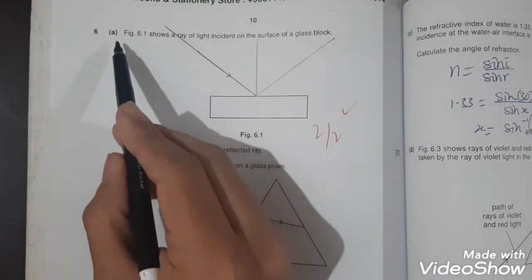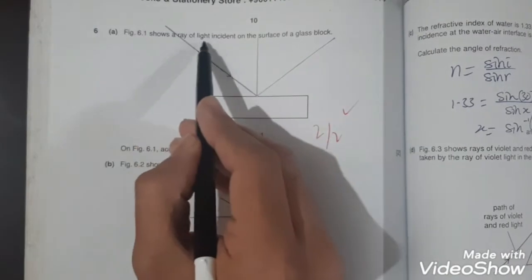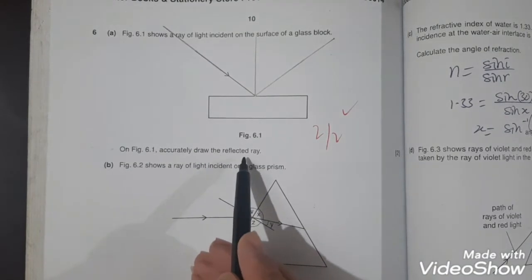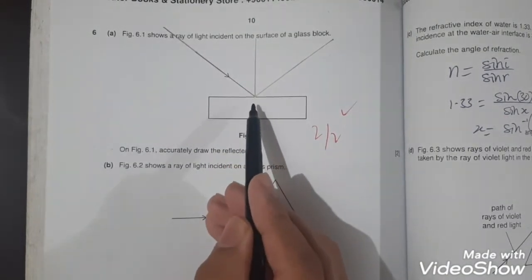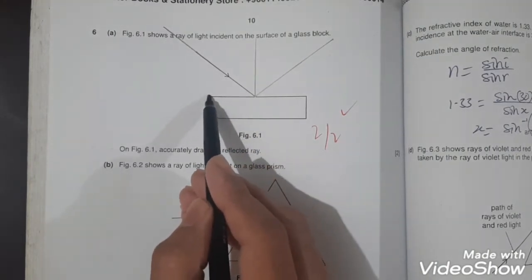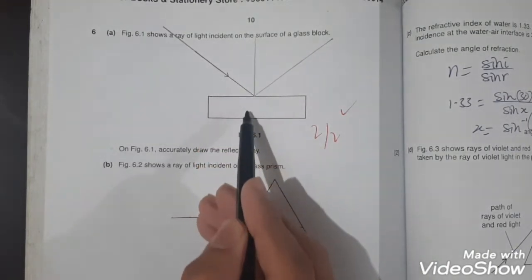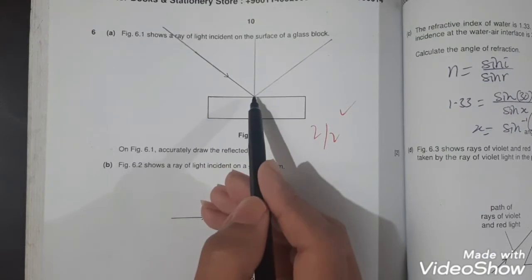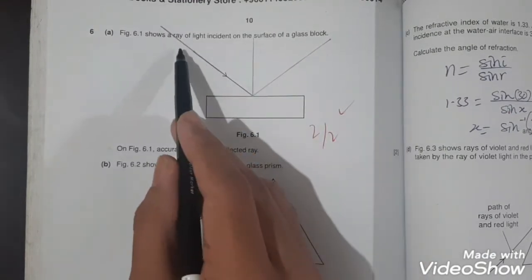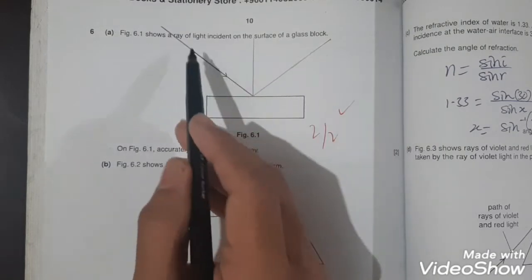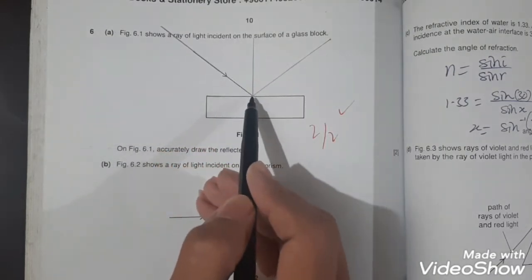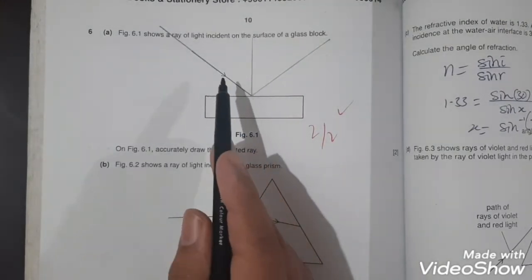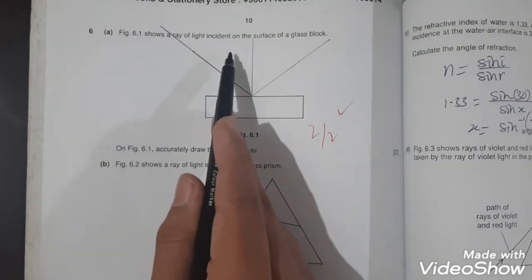Question 6a states, figure 6.1 shows a ray incident on the surface of the glass block. On 6.1, accurately draw the reflected ray. So first we will draw a perpendicular line on the surface of the glass, which is 90 degrees straight, and then we will draw a light ray from here, which is at 45 degrees, and then a reflected ray will also be at 45 degrees. So we will draw a constant even line from the left side hitting the glass and then reflecting back into the air. So this is how we will draw a ray of light incident on the surface of the glass block.